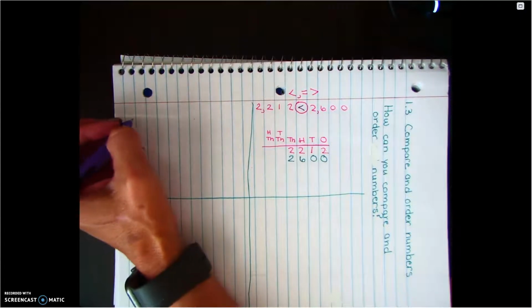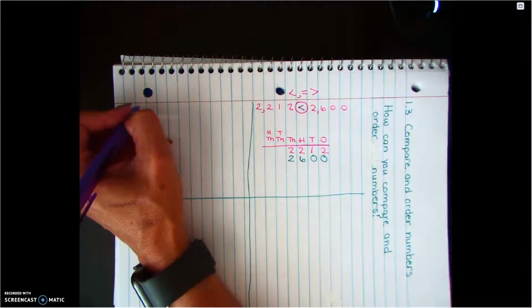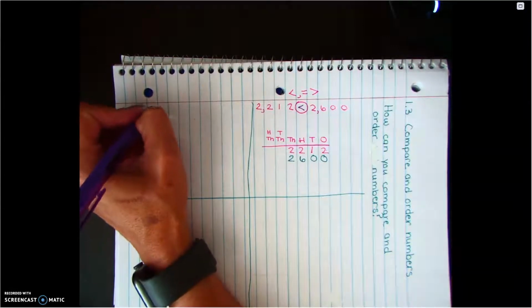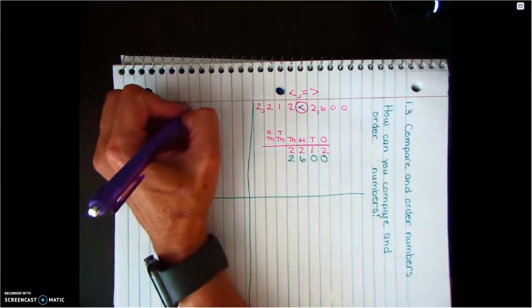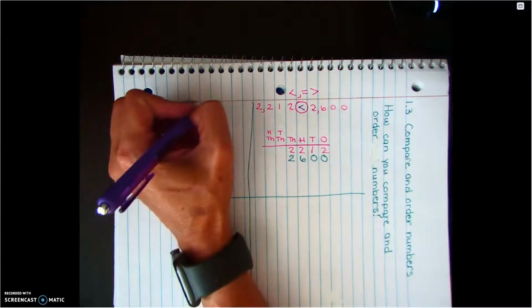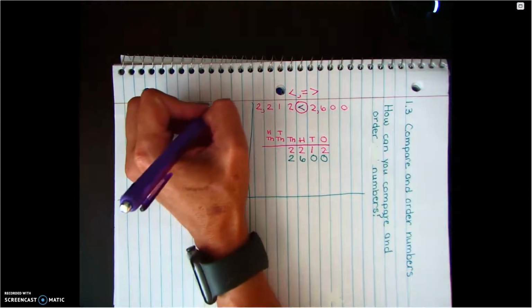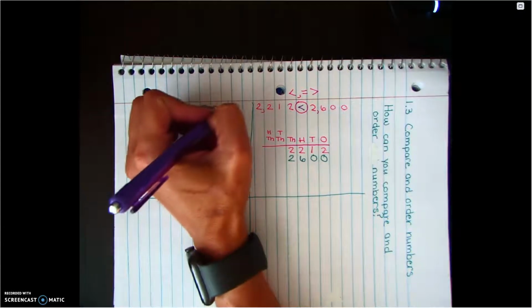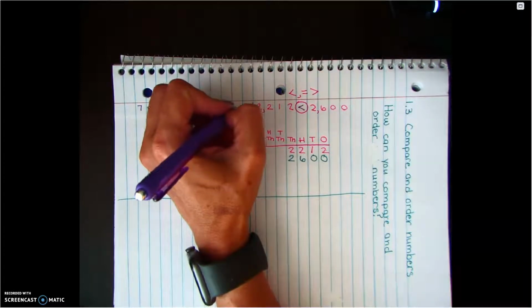2,600. So now let's try it again, but we're going to use bigger numbers this time, and this is where the chart will become a little bit more helpful. So we're going to do 751,272, circle, 9,392.